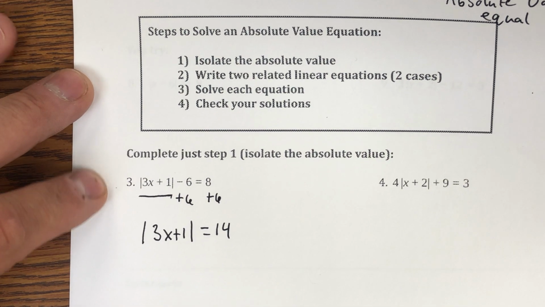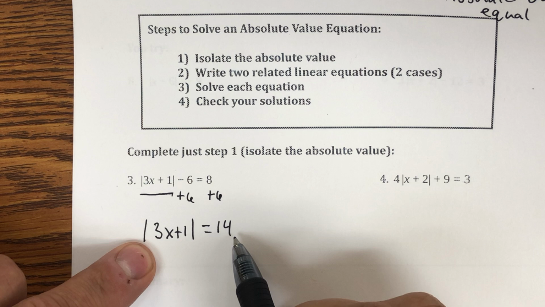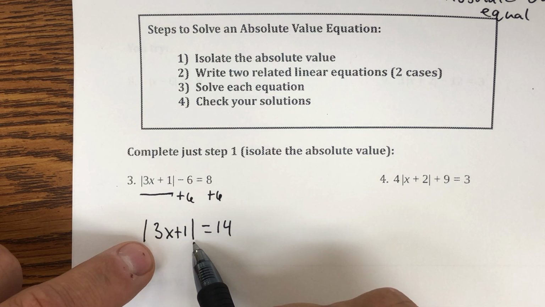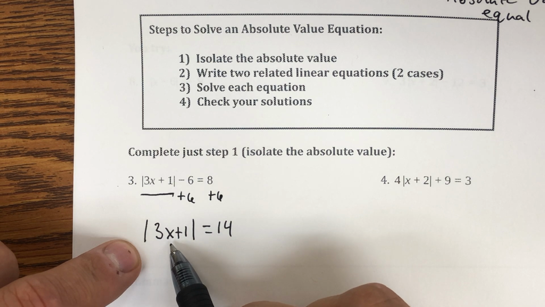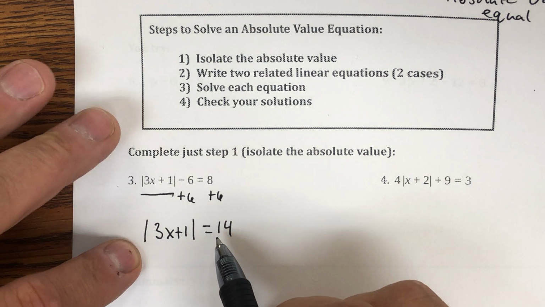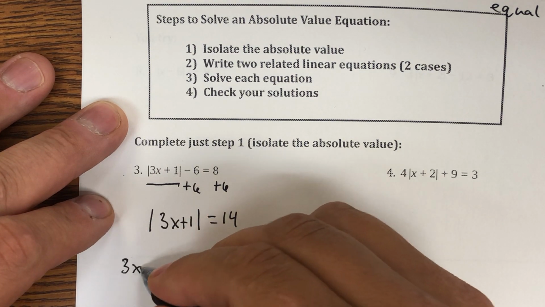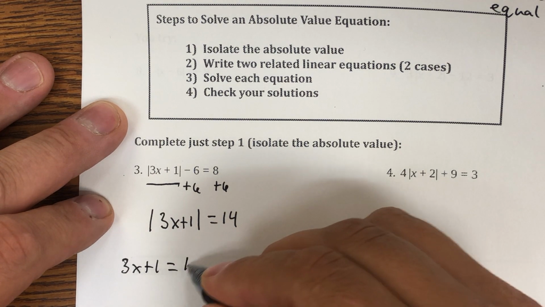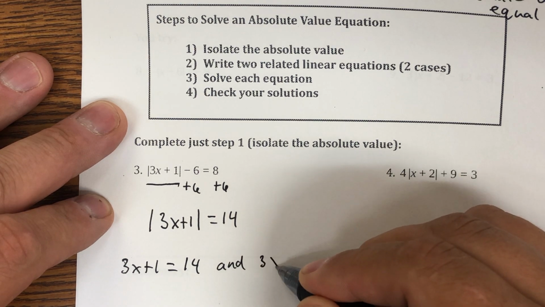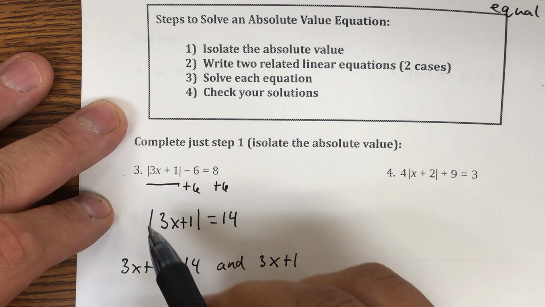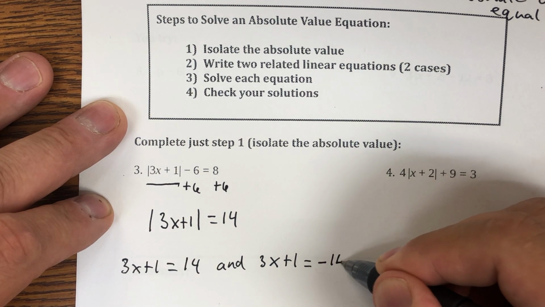Now I write both cases. This value could equal 14, and it could also equal negative 14, because if I get negative 14 in here, the absolute value of negative 14 is 14. So I have to set up two different problems. So the first problem, 3x plus 1, could equal 14, and 3x plus 1, what's inside the absolute value, could also equal the negative case, negative 14.